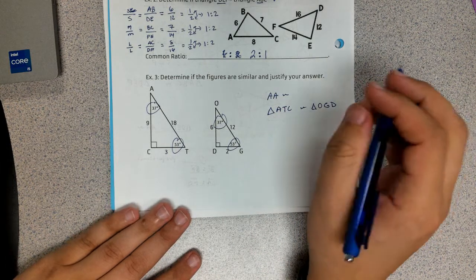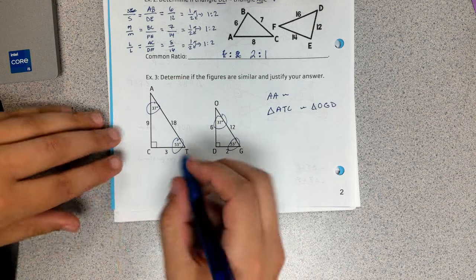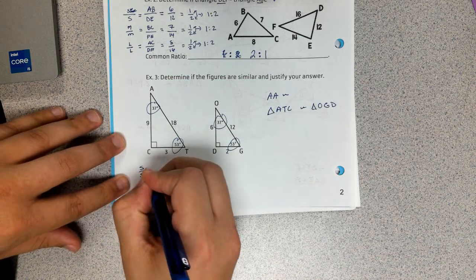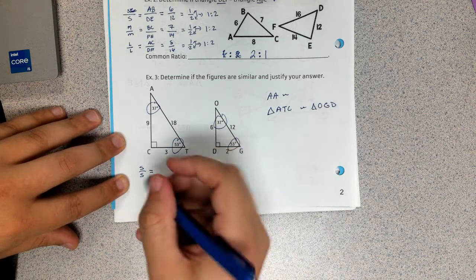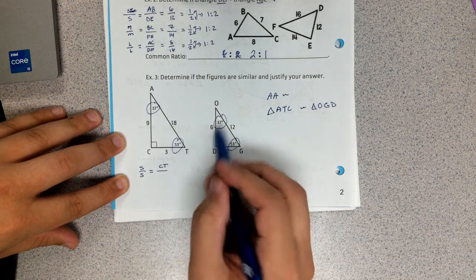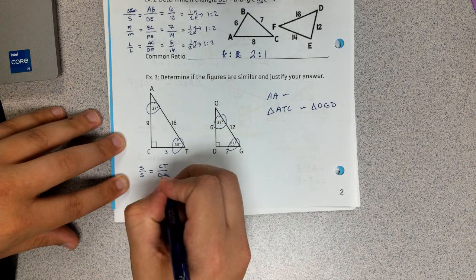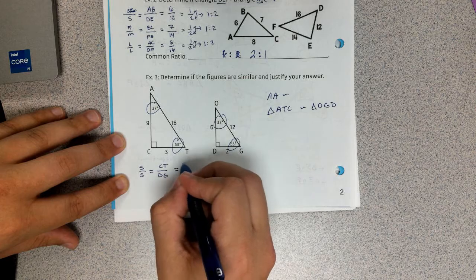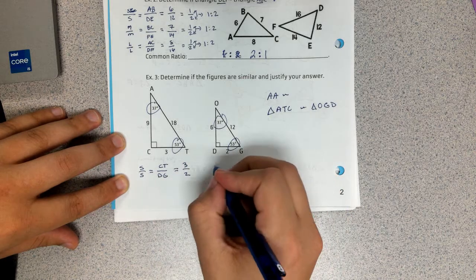But we can also use the sides, so let's do it the side way. So shortest over shortest means that I need CT over the shortest over here, which is DG, which gives me 3 over 2.